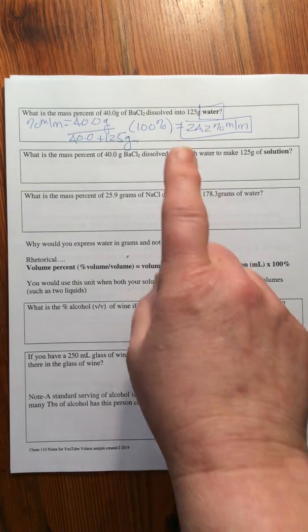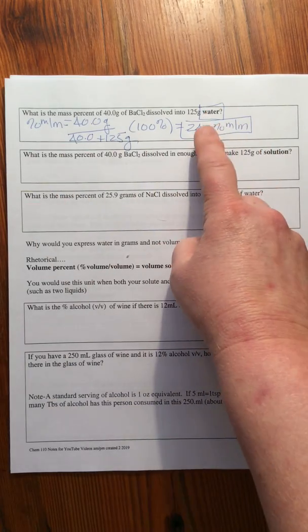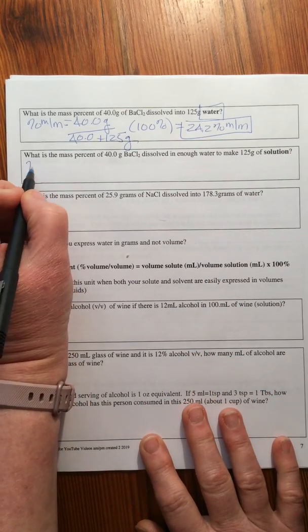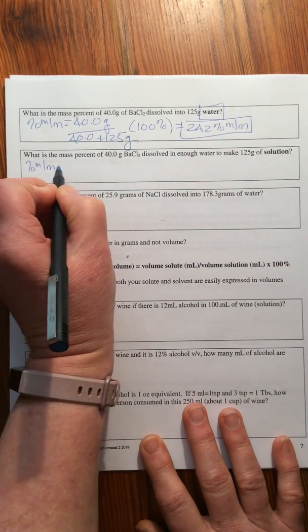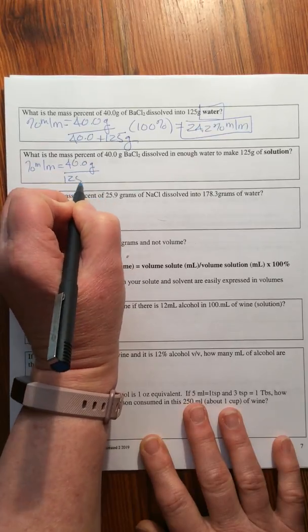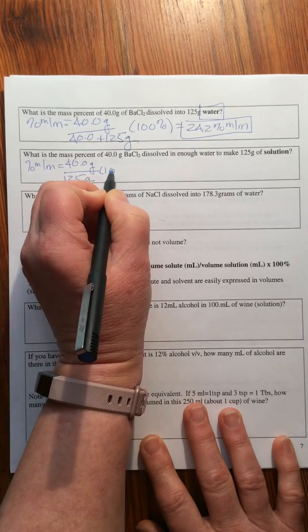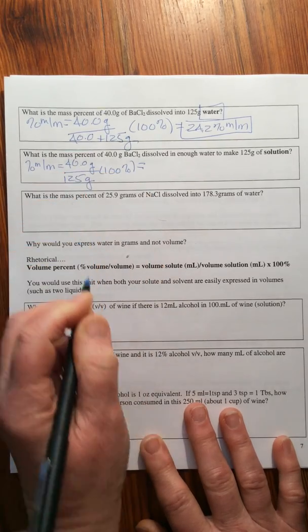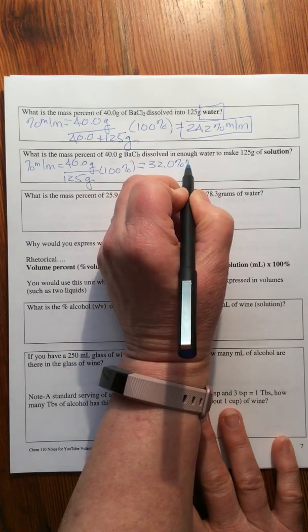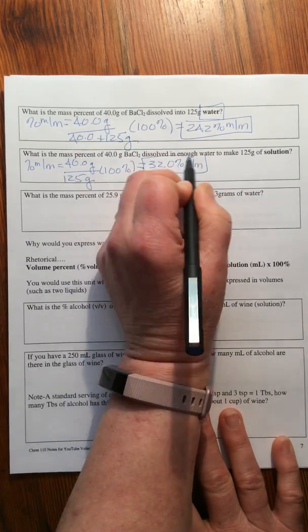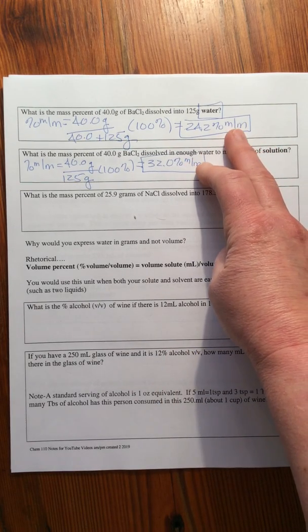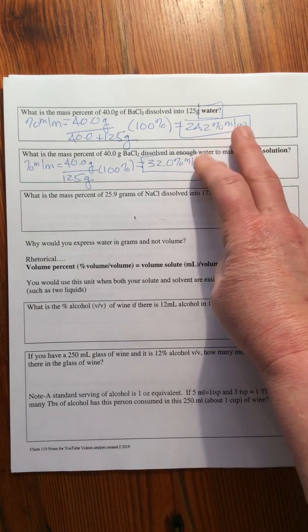Because your numerator is a gram, your denominator is a gram. Now, what if I change the wording and instead of water, I say solution? Then the percent mass by mass is 40.0 grams of the barium chloride divided by 125 grams times 100%, which is equal to 32.0% mass by mass.